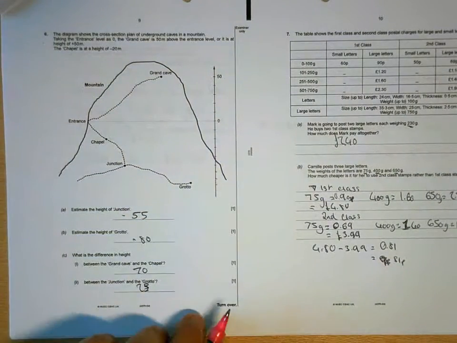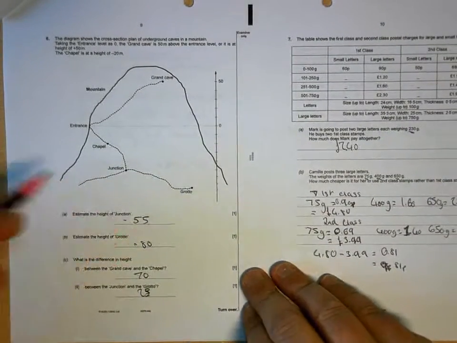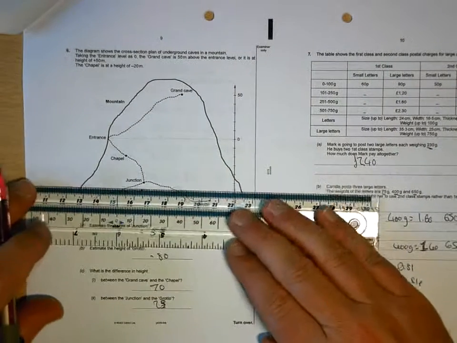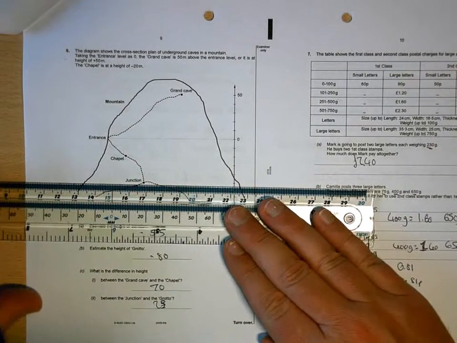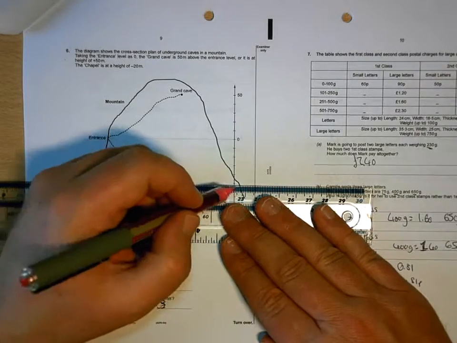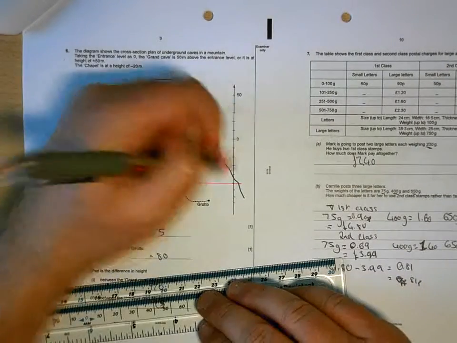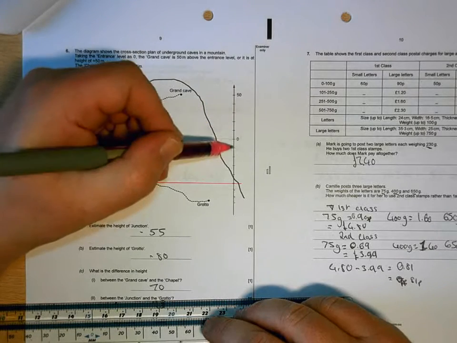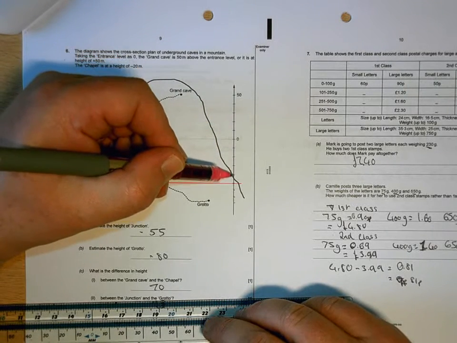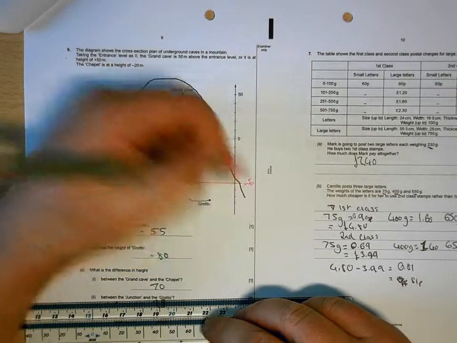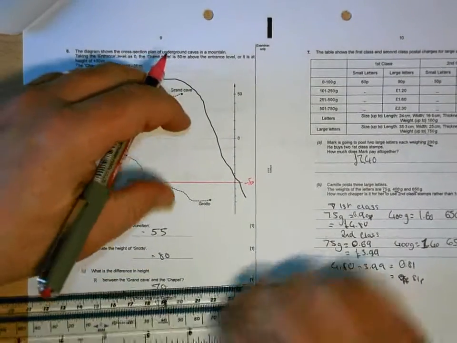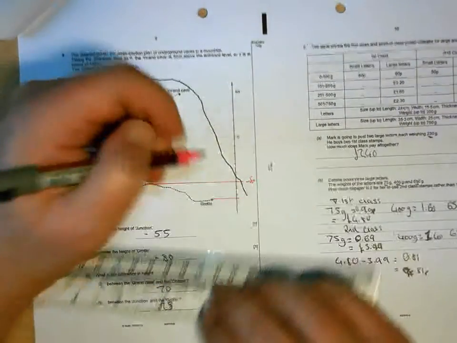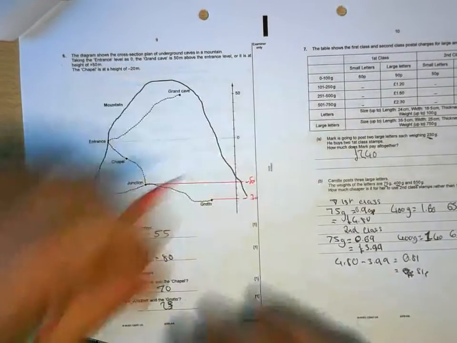Now with this one, these are too much out. Junction, use your ruler and go across, and hopefully you can see junction would take you there. These are going up in tens, 10, 20, 30, 40, 50, minus 10, minus 20, minus 30, minus 40, minus 50, and grotto is another 2 below that, so you're looking at minus 70.